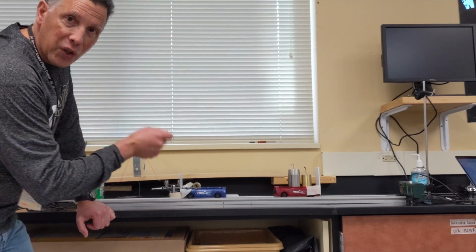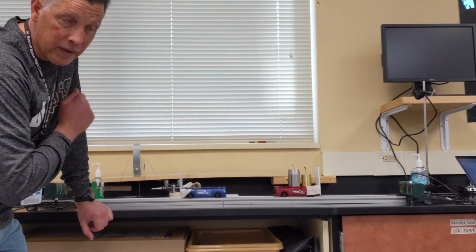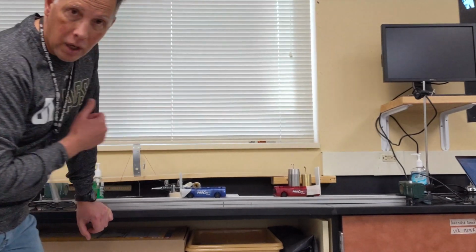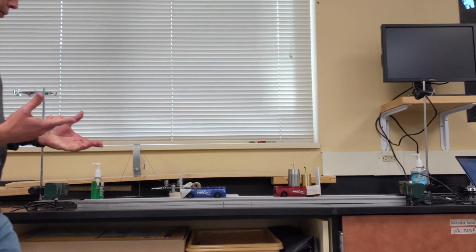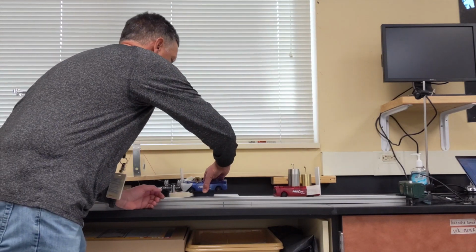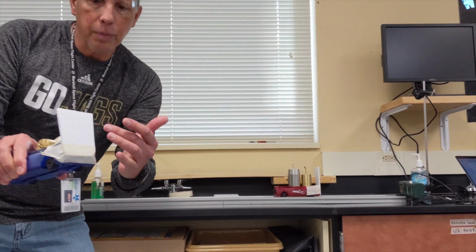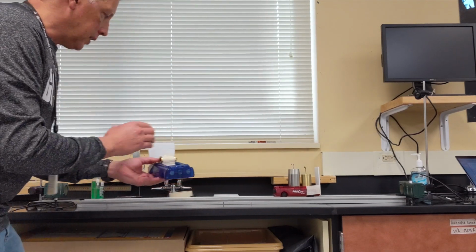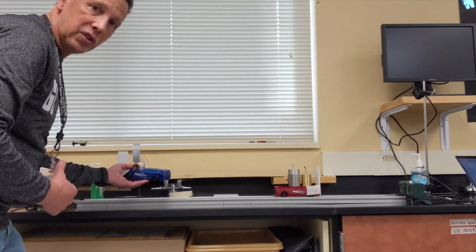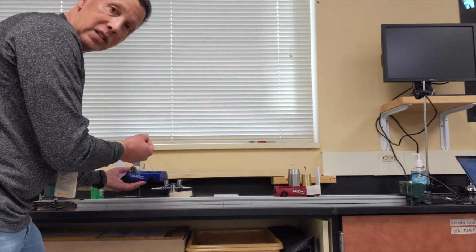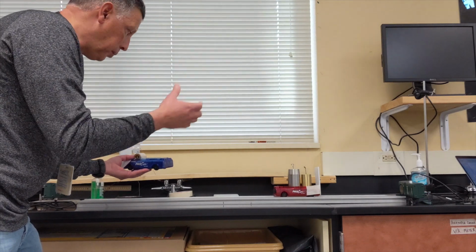Here's what we got. We are going to set up an elastic collision, and we're going to take a look at what the data actually looks like using our Logger Pro software. So, what do we have? Well, we have a nice little light car right here, and notice I just had to put a little piece of cardboard sort of material on each end because I have motion sensors. These motion sensors are going to record the velocities, the initial and final velocities of both cars.